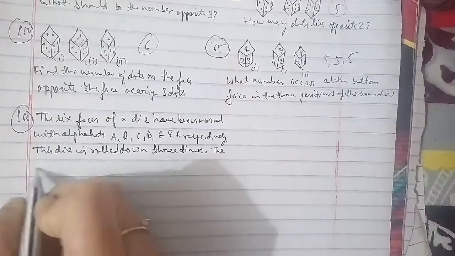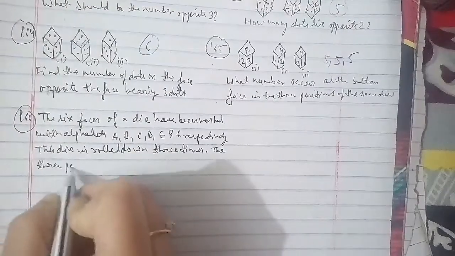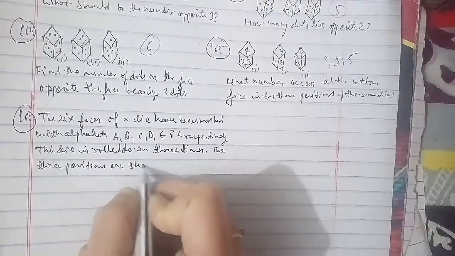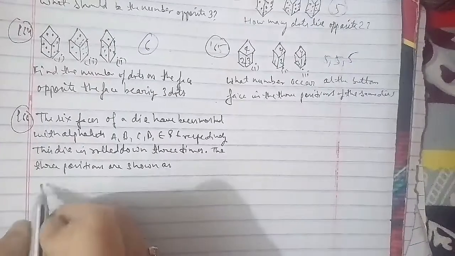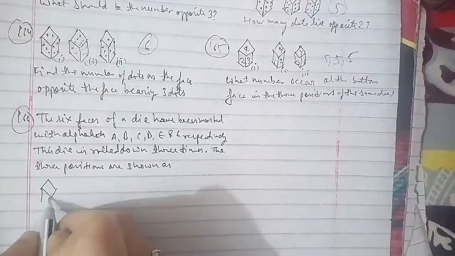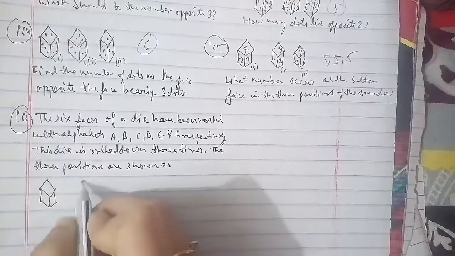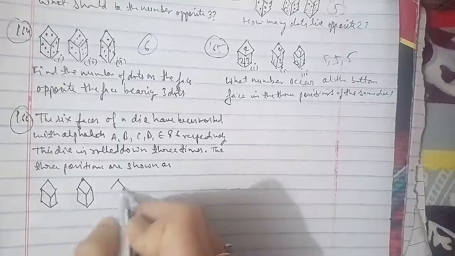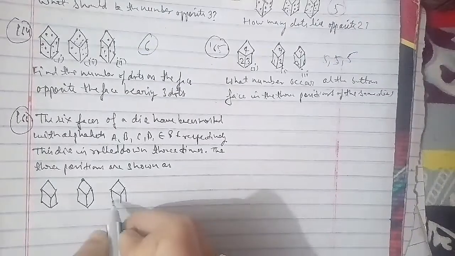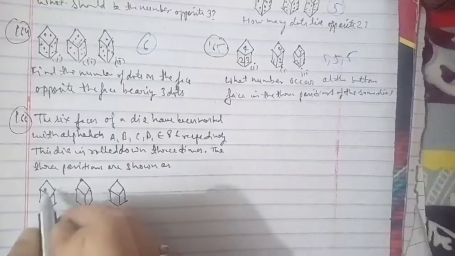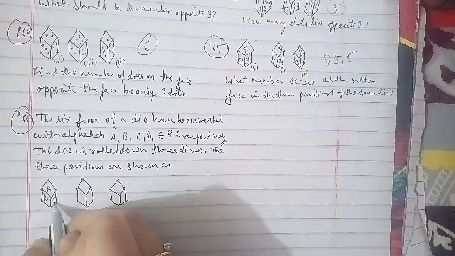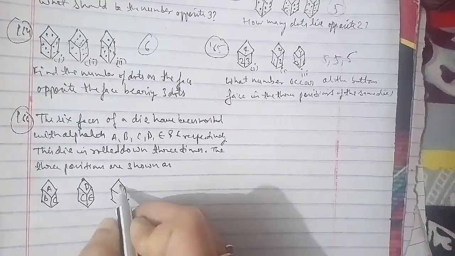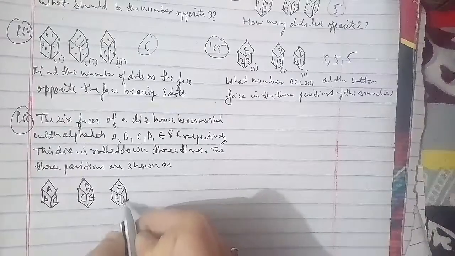The three positions are shown as follows; we have three dice here. This has been A, B, C, D, C, E, F, E, B.